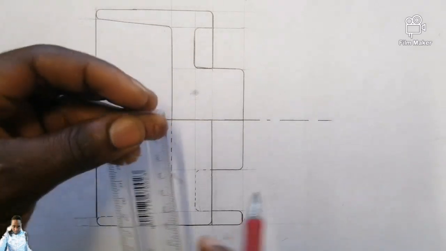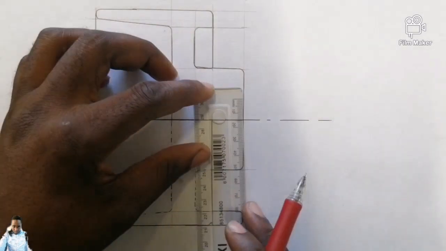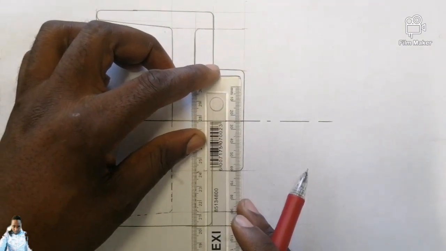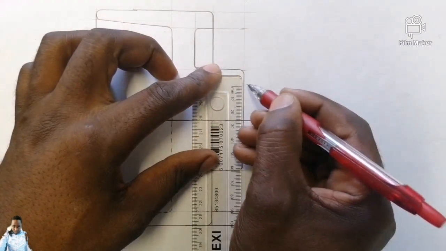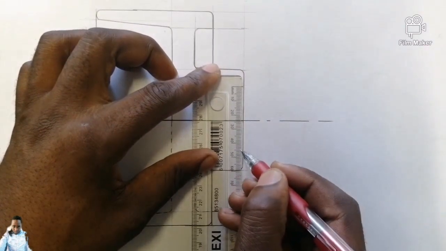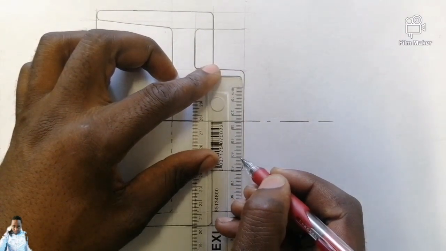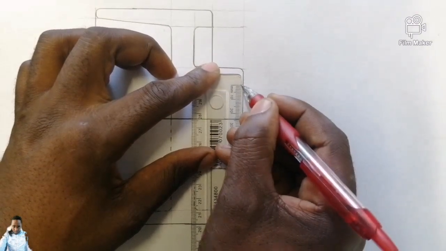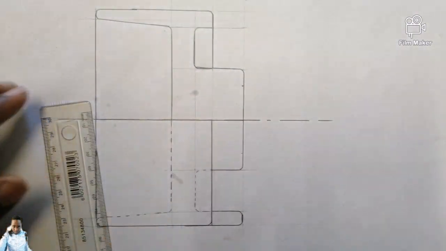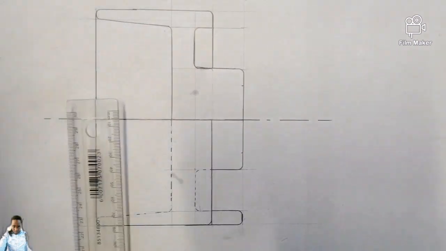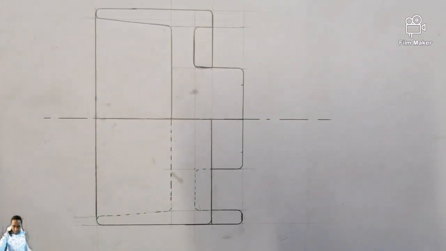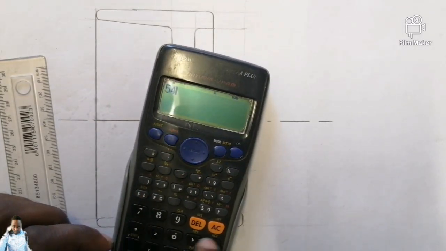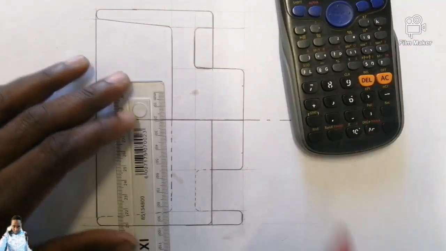Then I come here, 24 is my 24. I mark it 0 and mark it 48, which is this one, isn't it? Then what is up here? It's 54, which is 54 divided by 2, 27.